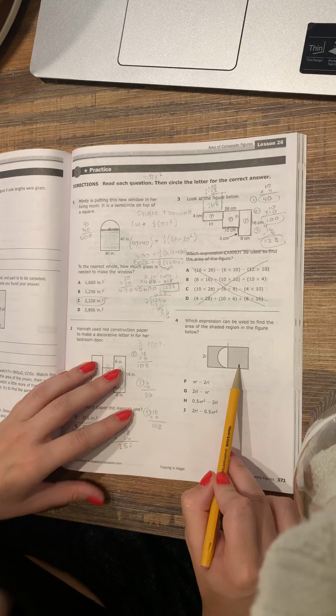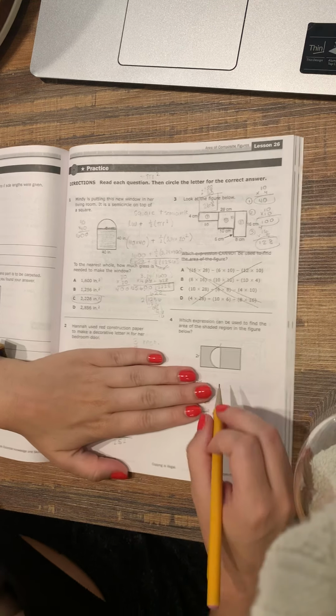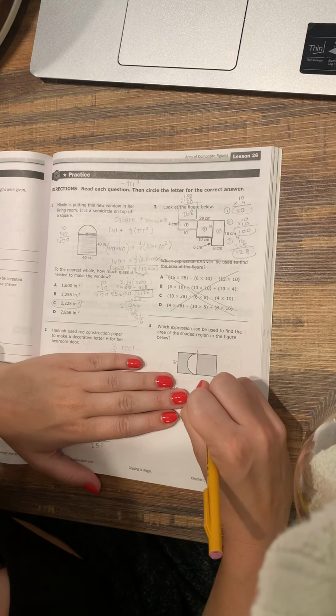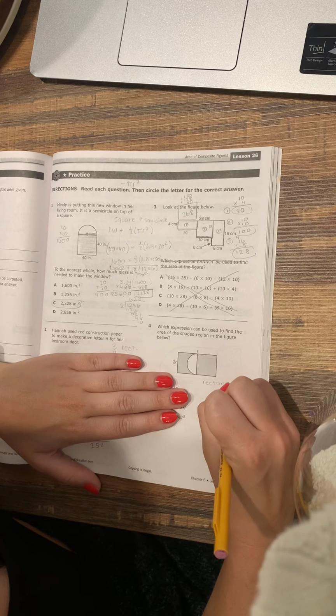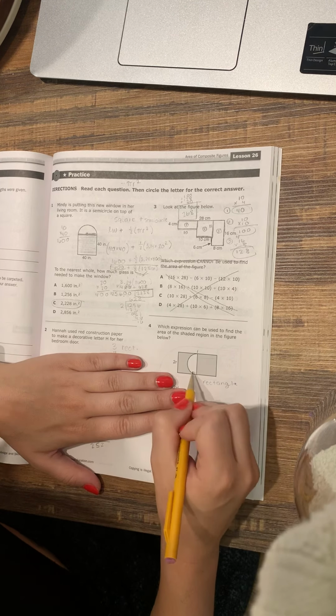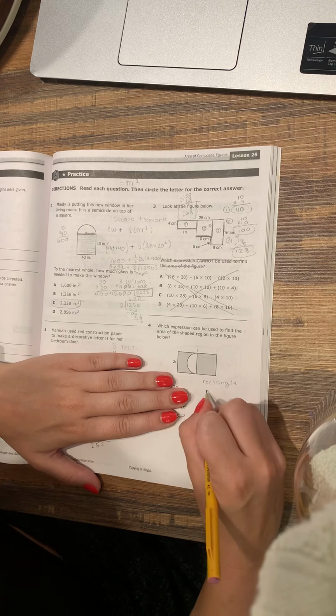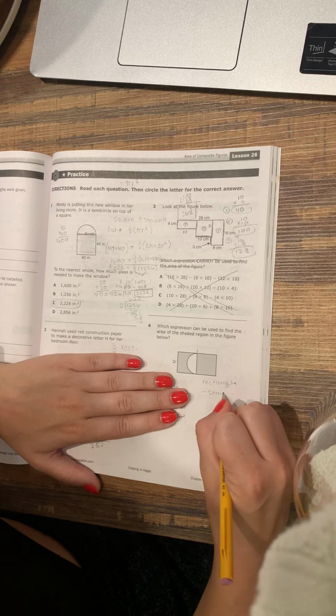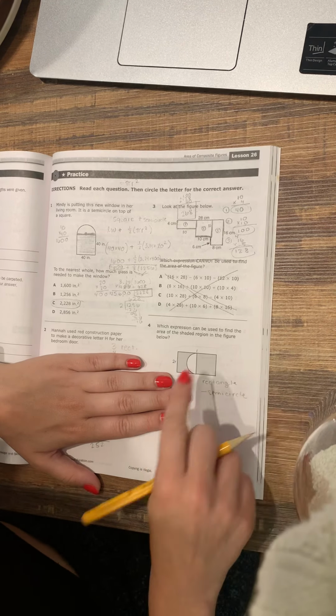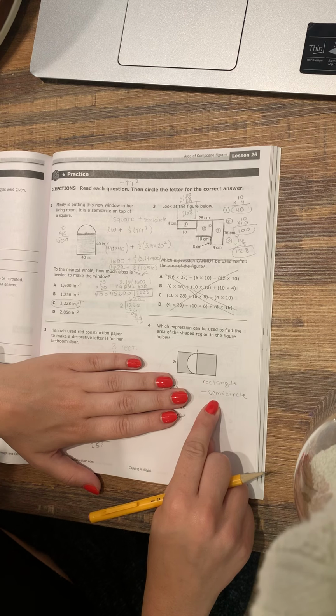Okay, the last question says, which expression can be used to find the area of the shaded region in the figure below? Okay, so what do we have? We have a rectangle, right? That's the shaded part. And we want to get rid of the white part. What shape is the white part? A semicircle, right? So we're going to be finding the area of the rectangle and subtracting the semicircle.